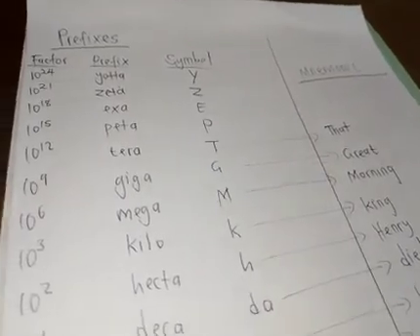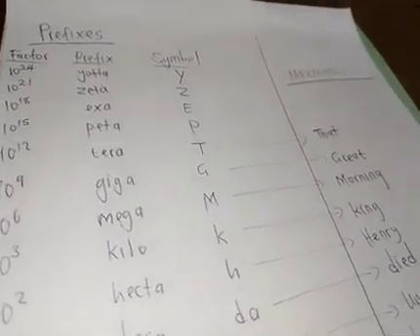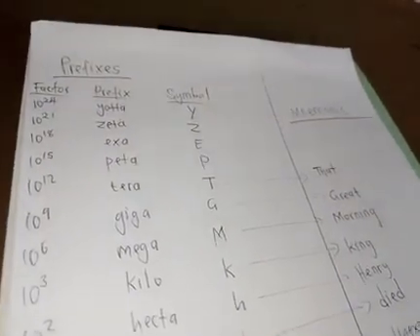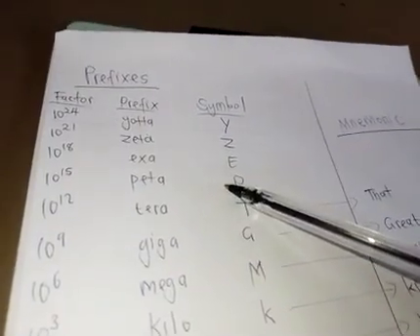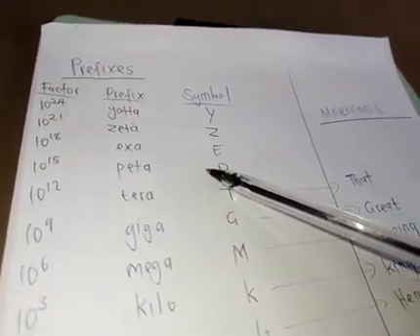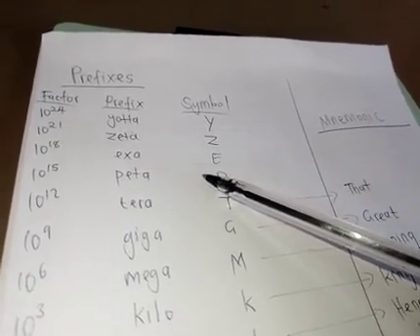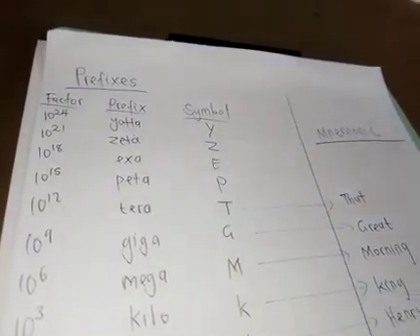So in this video, we'll look at prefixes as well as conversion of units. These prefixes are simply multiples or sub-multiples of units. So what do we mean by that?